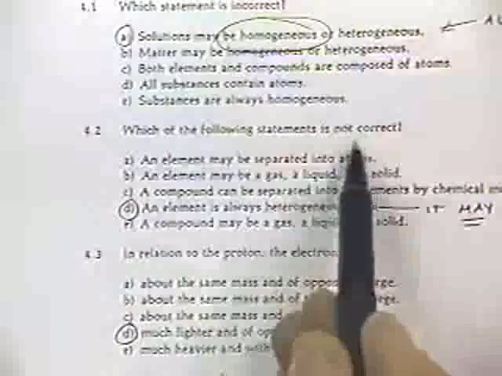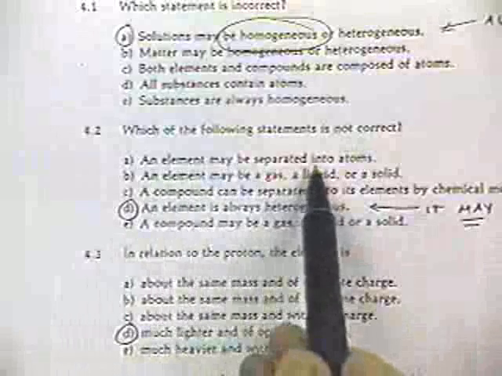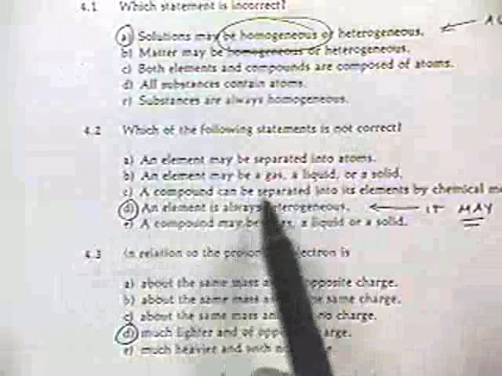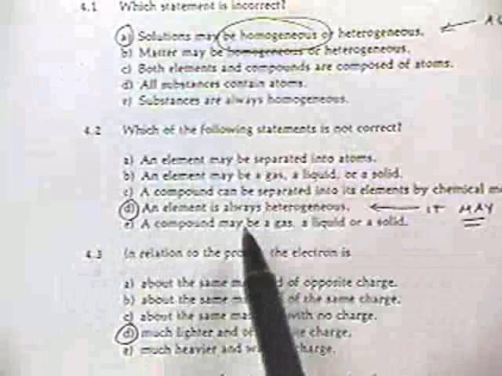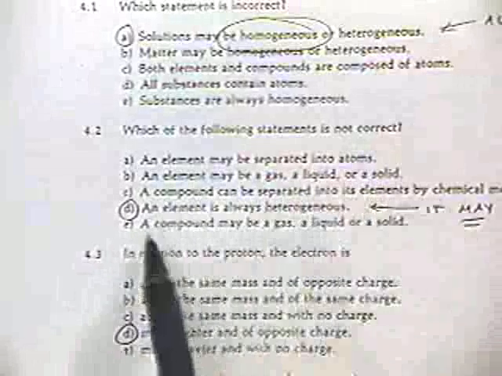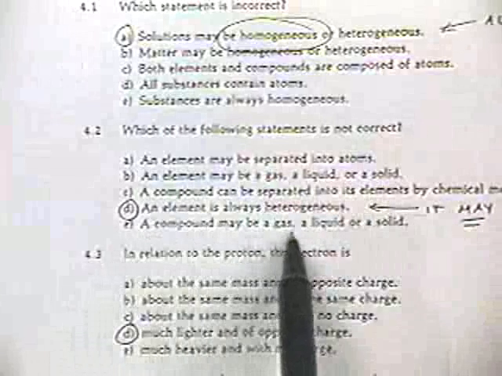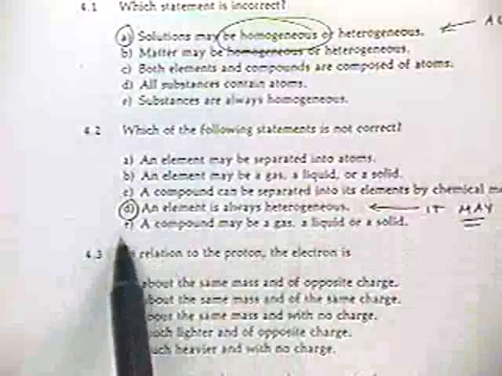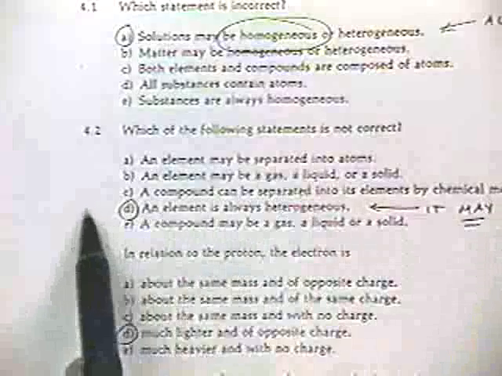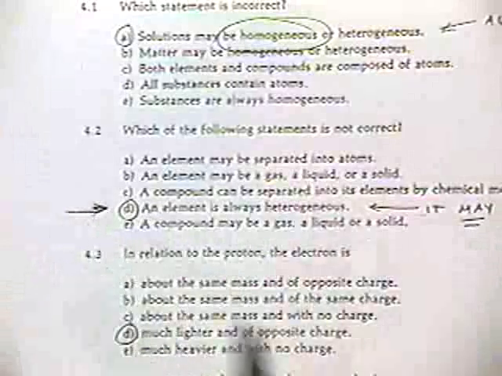Okay, which of the following statements is not correct? An element may be separated into atoms. An element may be a gas, a liquid, or a solid. A compound can be separated into its elements by chemical means. An element is always heterogeneous. A compound may be a gas, a liquid, or a solid. Well, this is the not correct statement. An element can be heterogeneous, but it could also be homogeneous.